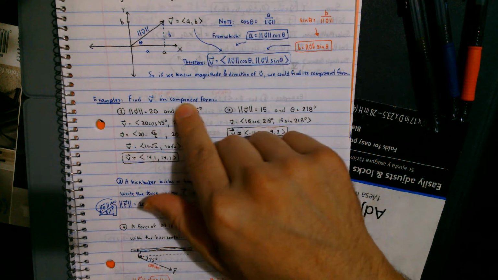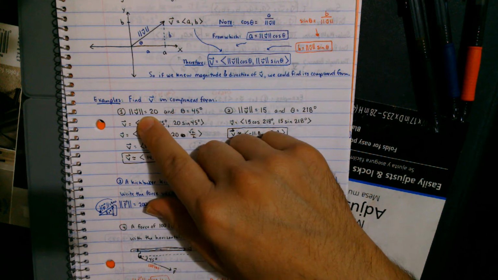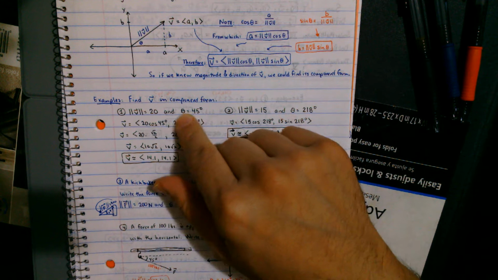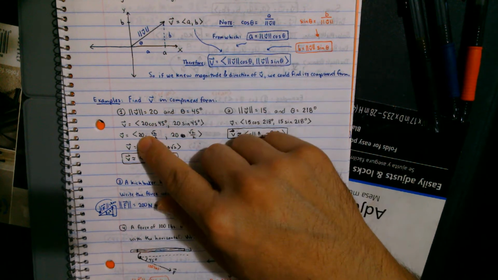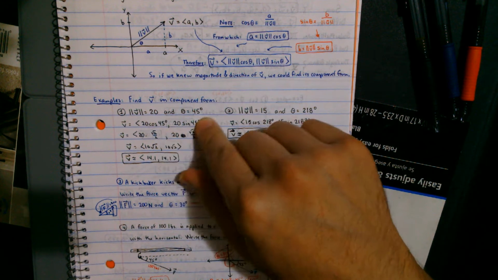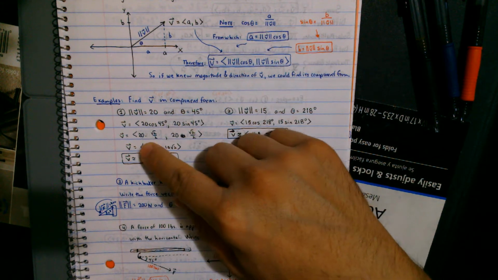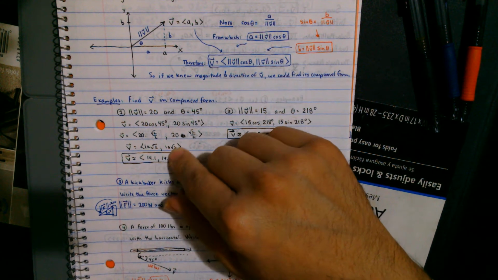So how do I write component form? Because the magnitude is given as 20 and theta is given as 45. So you take 20 cosine of 45, comma, 20 sine of 45. Cosine and sine of 45 is square root of 2 over 2. So 2 goes into 20 ten times. 10 square root of 2, comma, 10 square root of 2.